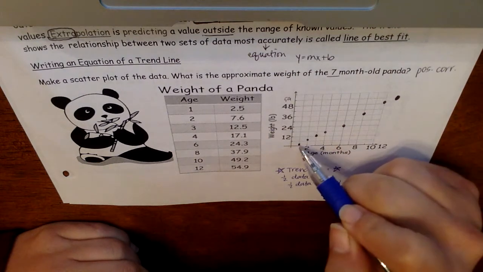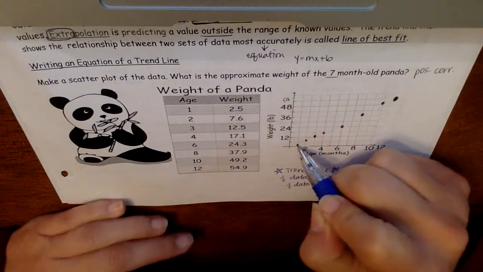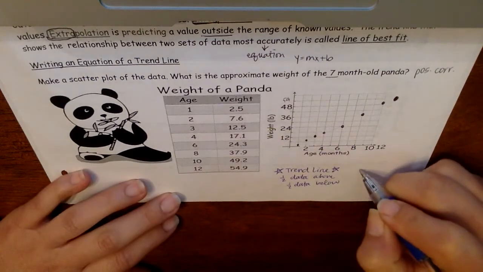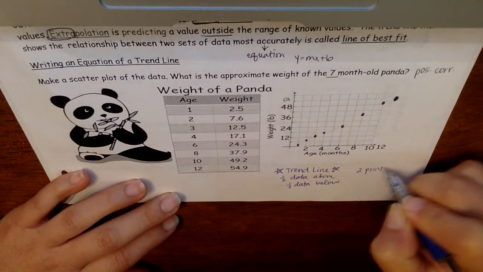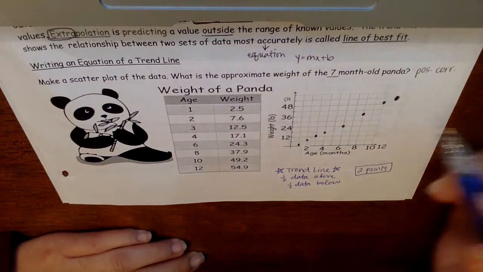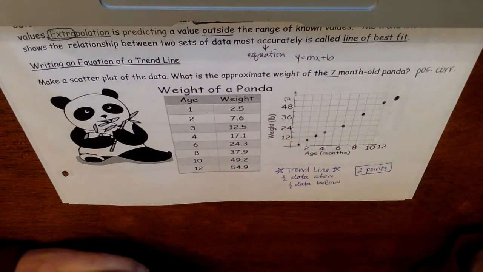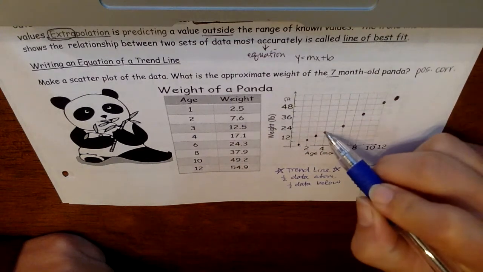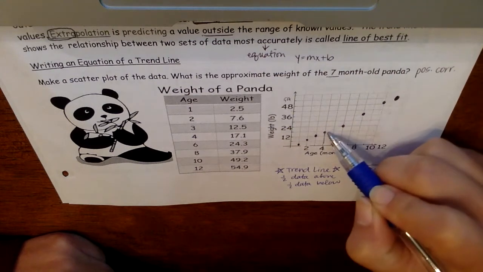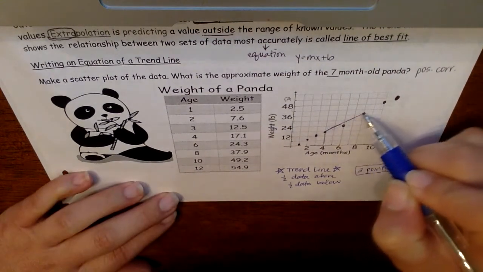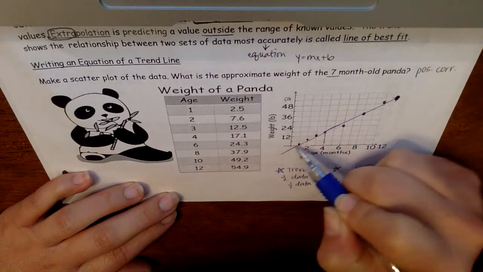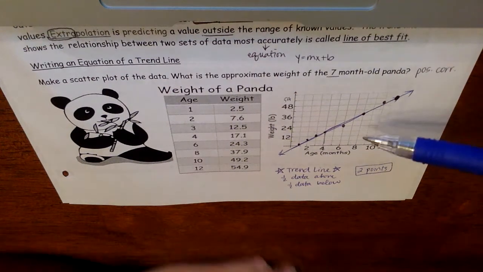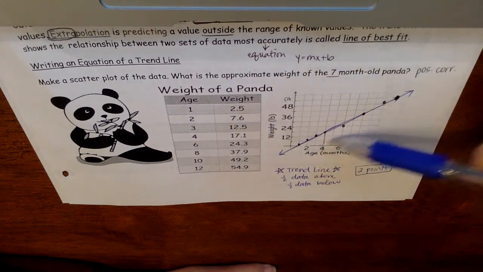It looks like they all go in a row, so we can just make our trend line, and you want to make sure it goes through at least 2 points. It's up to you which 2 points you pick. For this example, I'm just going to pick 4 and 8. So you see 4 and you see 8. I'm going to make sure my line goes through 4 and 8, and then try to make it as straight as possible. Noticing not all of the values fall right on the line. You have some below, some above, but it's a trend line.